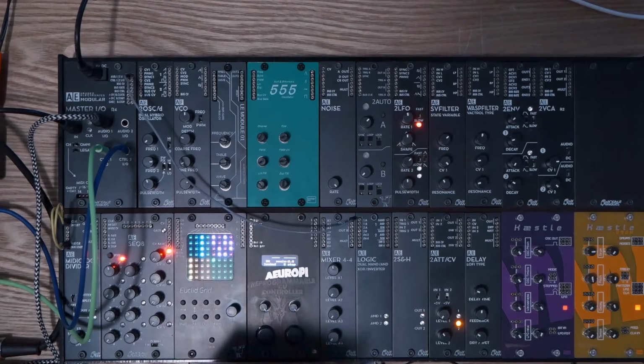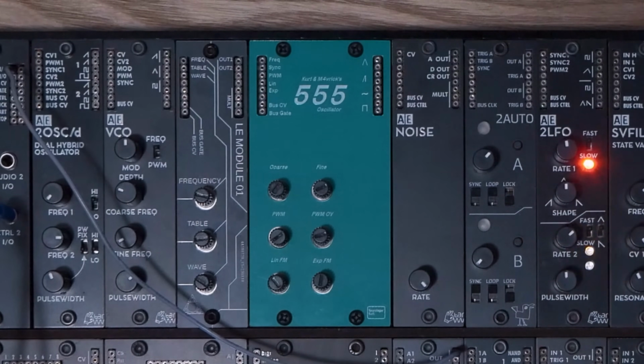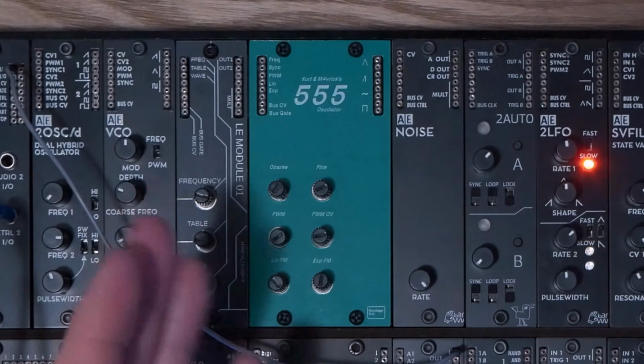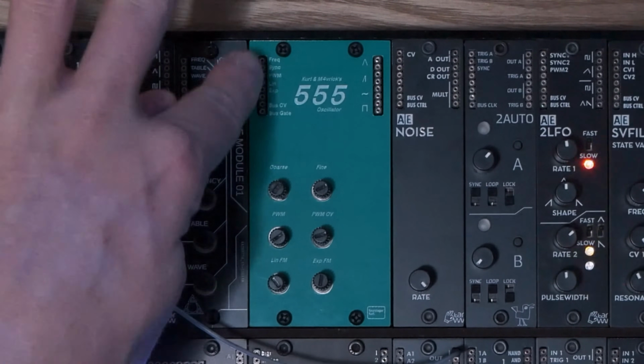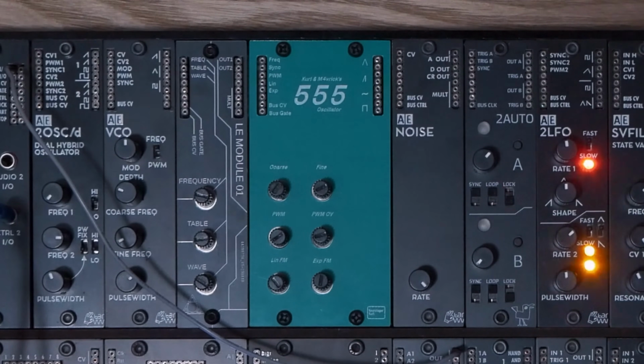So the 555 is an analog oscillator that takes its name from the old school 555 timer chip. I had to Google that because I had no idea what it was, and it was an interesting read. It is a great sounding oscillator, and it has pretty accurate pitch tracking as well. And as well as that, it's also got these linear and exponential FM inputs. So you can get some pretty wild sounds out of this thing.